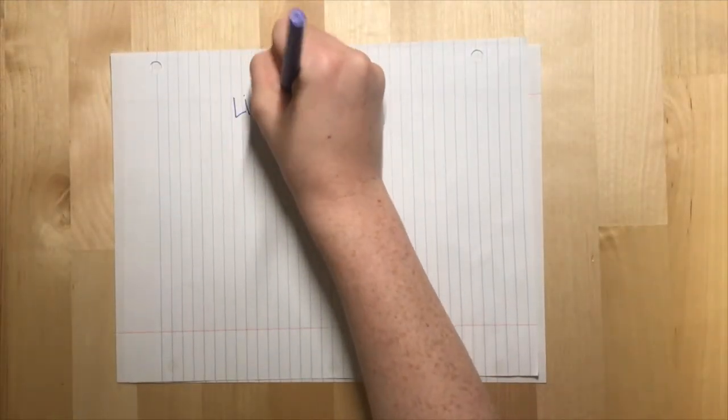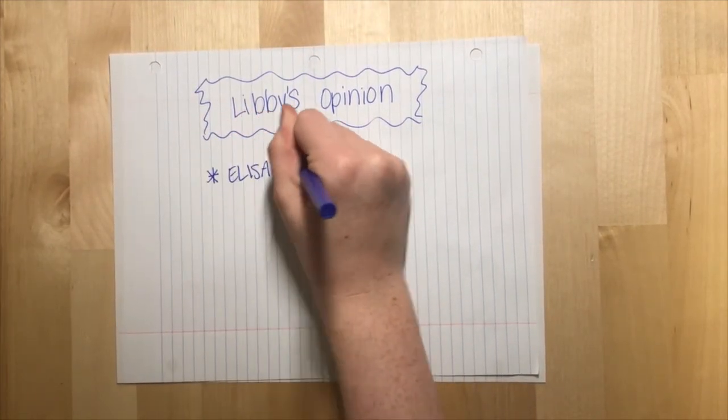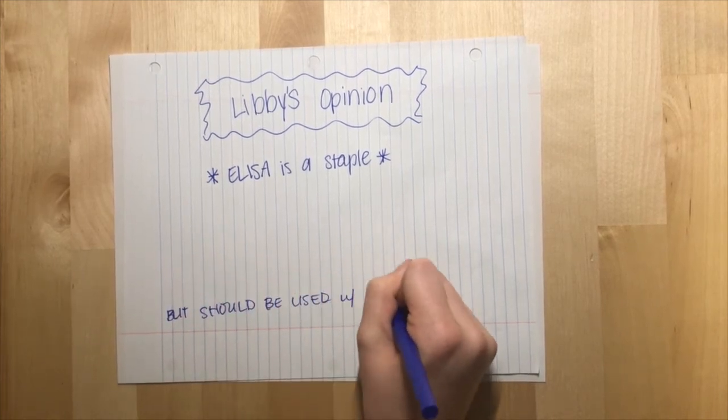So what's my opinion? I think that ELISAs are a staple. However, because there's much room for error, it should be used in tandem with other bioanalytical techniques.